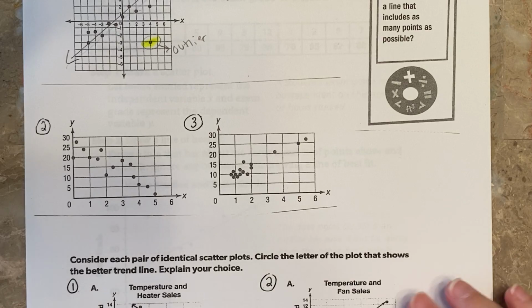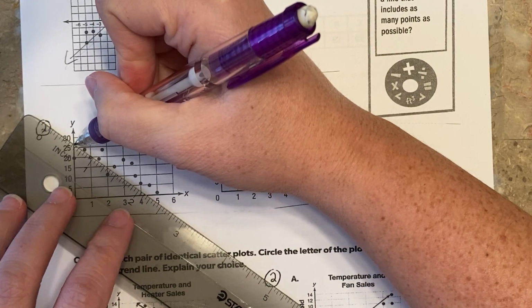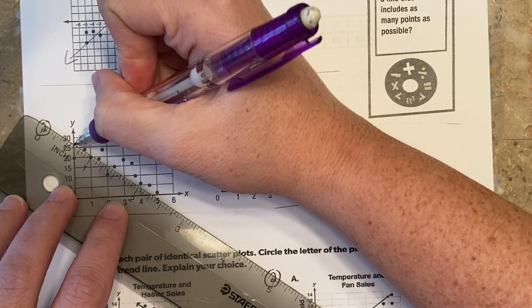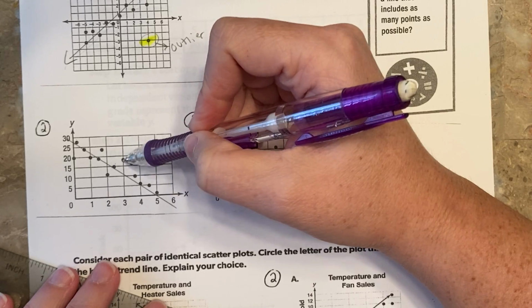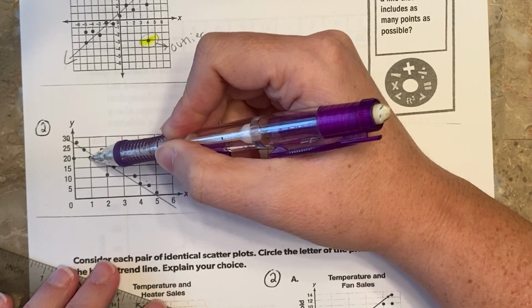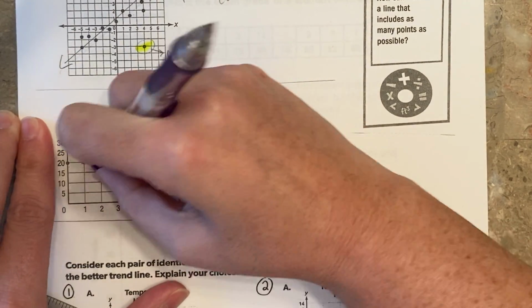All right, number 2. This one to me looks like it's negative. So I'm going to try and get these somewhere. I don't know. Let's try there. So 1, 2, 3, 4, 5, 6, 7, 8, 9. 1, 2, 3, 4. Oh, that's not good at all. All right, so I'm going to erase. I'm going to try again.